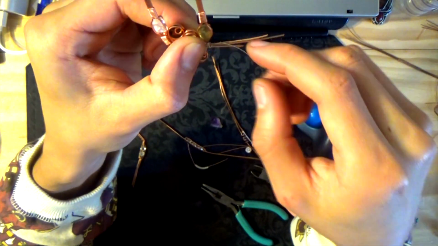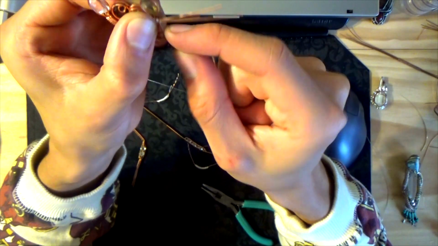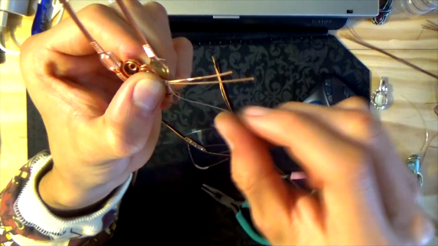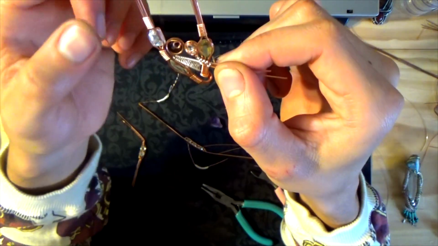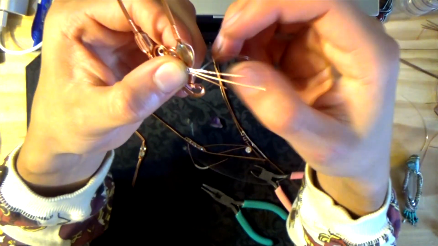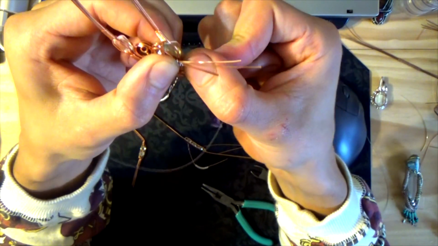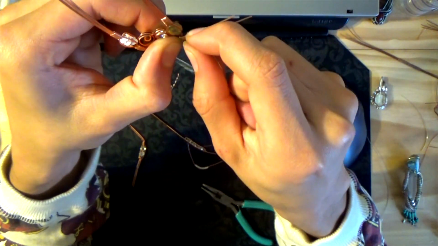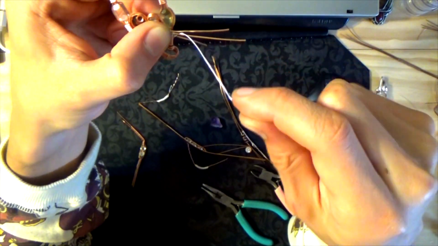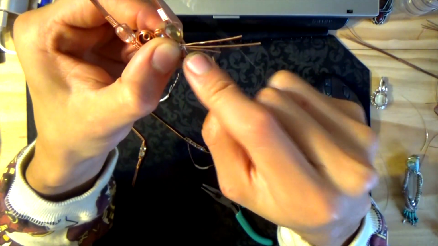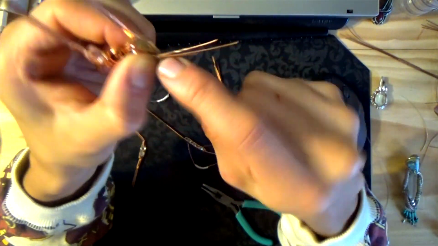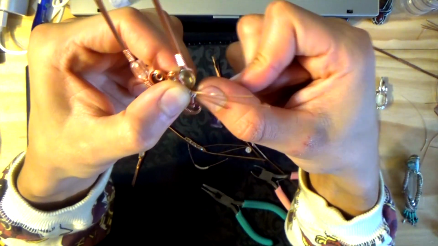And then in between these two on top twice. So behind and over the bottom twice, in between and over the top in the middle twice.